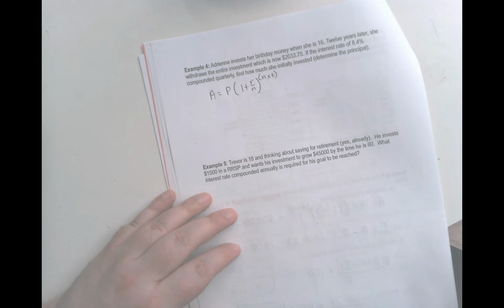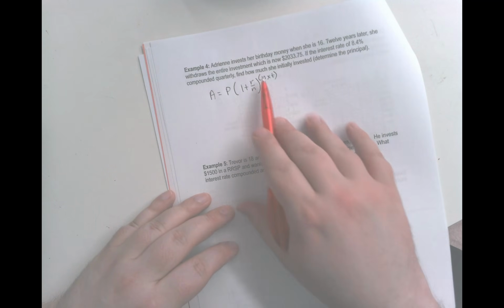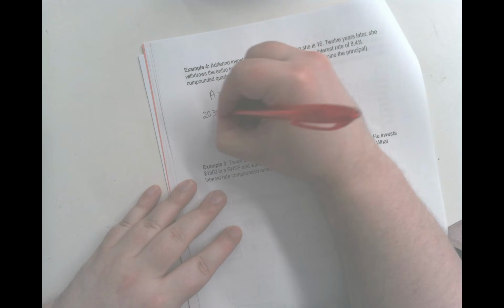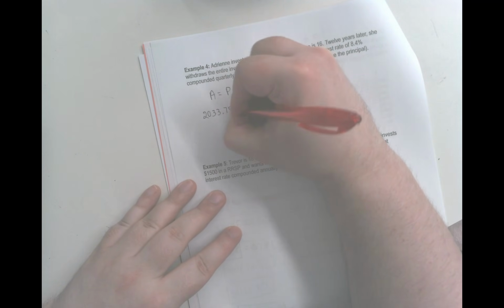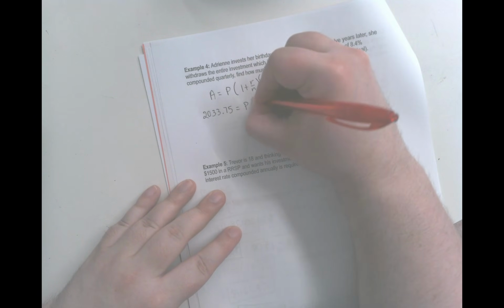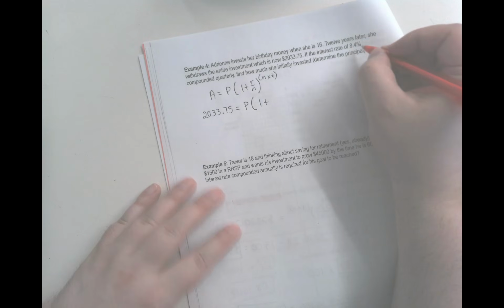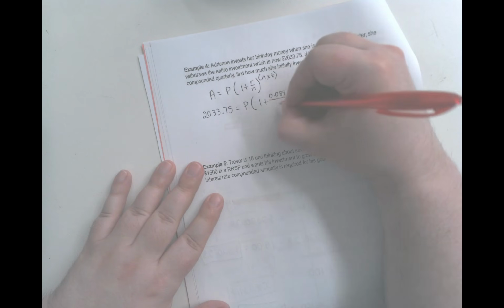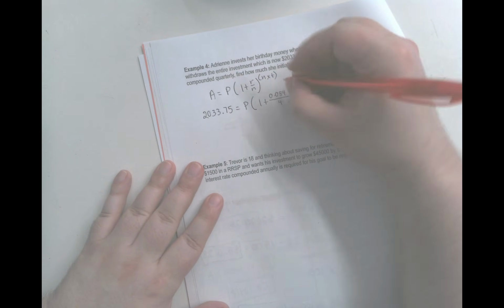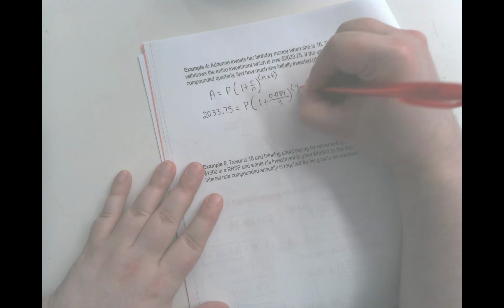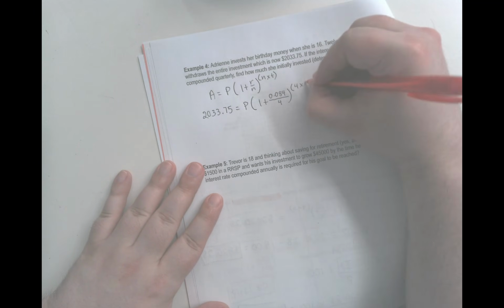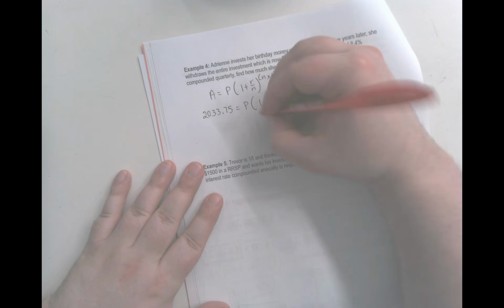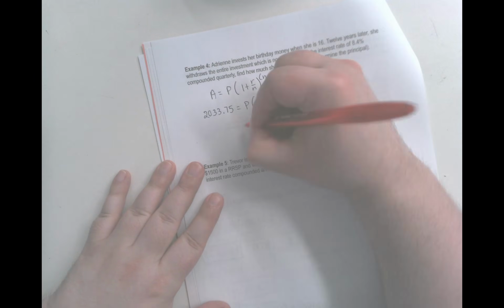Now we want to solve for what P is. We know what all of these other numbers are, so let's plug them in to where they go in the formula. 2033.75 is equal to P times 1 plus 0.084, because it's 8.4%, divided by 4, because it's compounded quarterly, to the power of 4 times 12, because it is 12 years later. So let's simplify this part here on the right first.